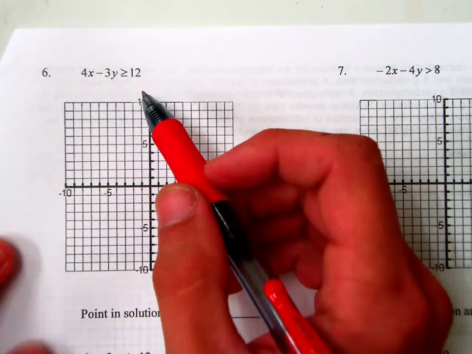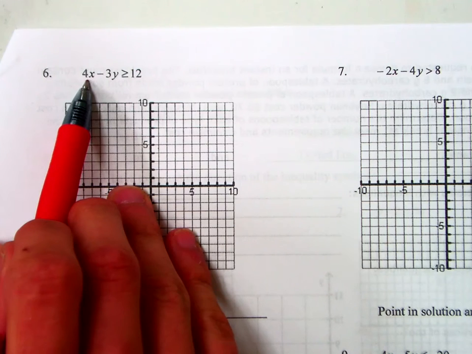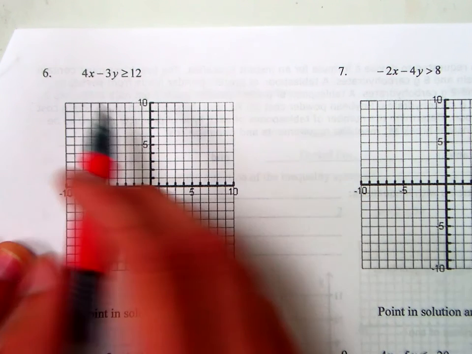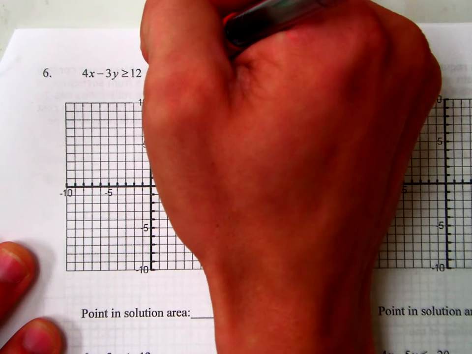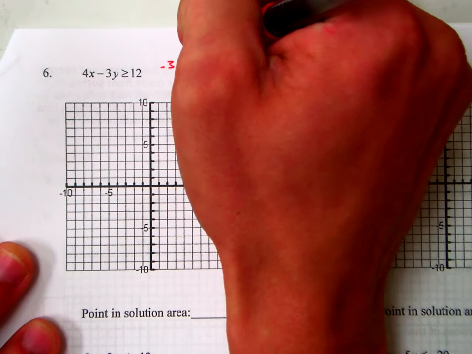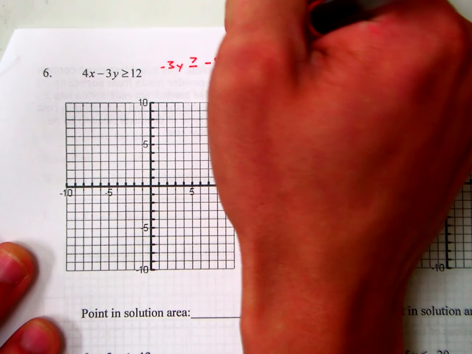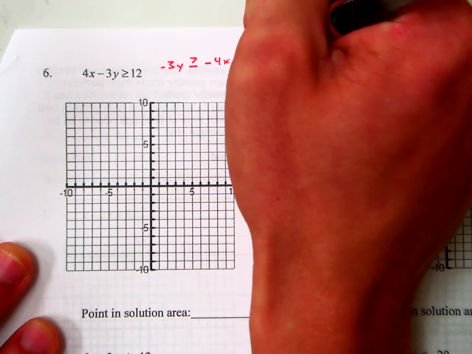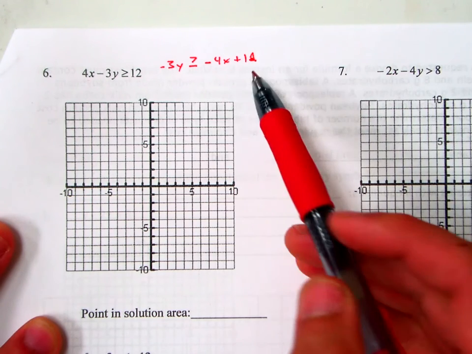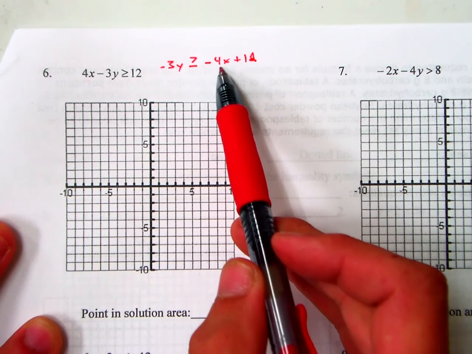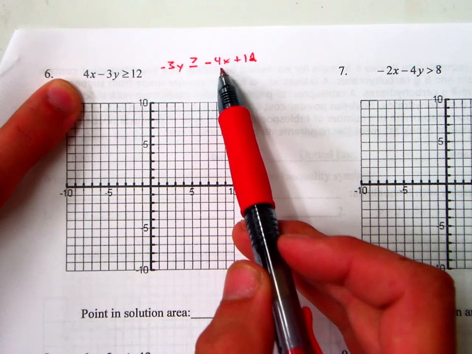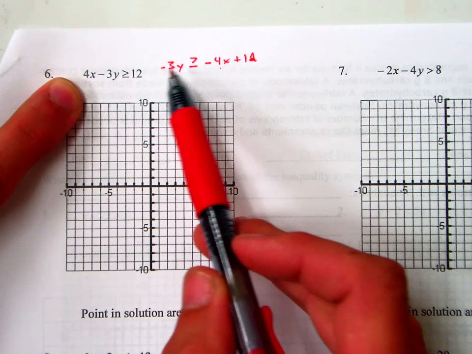So the first thing I would want to do if I'm solving for y is I've got to move that 4x over to the other side by subtracting 4x from each side. So I do that, and I'm going to end up with negative 3y still greater than or equal to negative 4x plus 12. So again, what I did was I moved that 4x right here to the other side. It became negative, and I still have a negative 3y on this side.